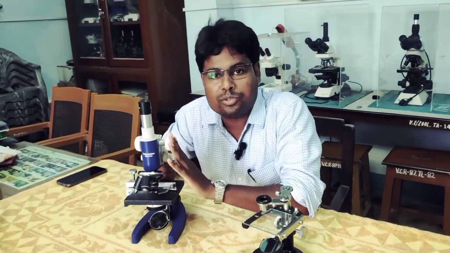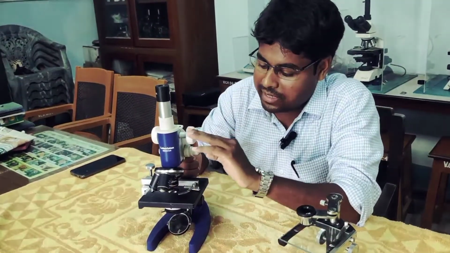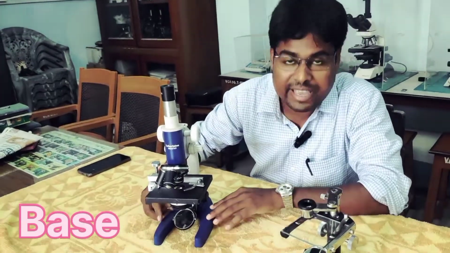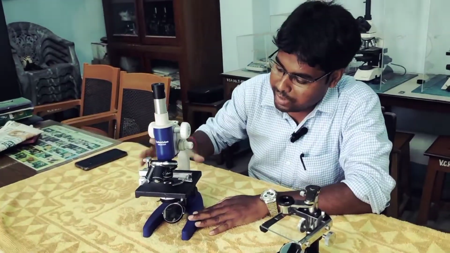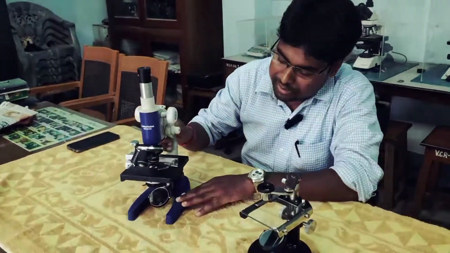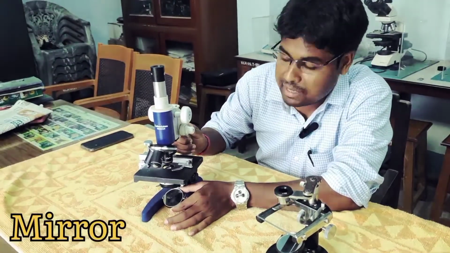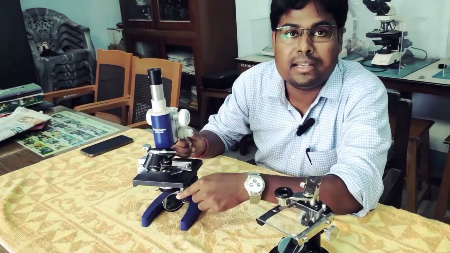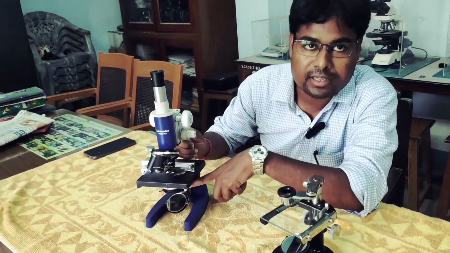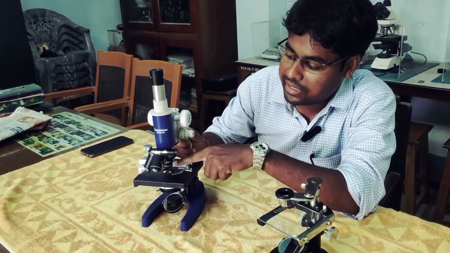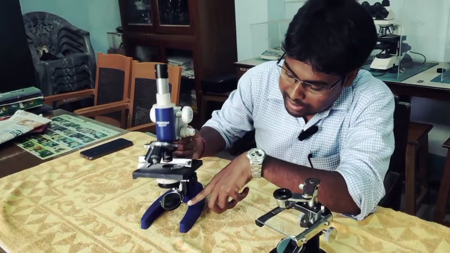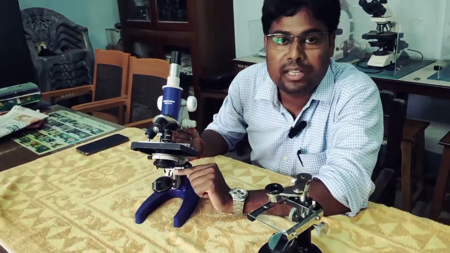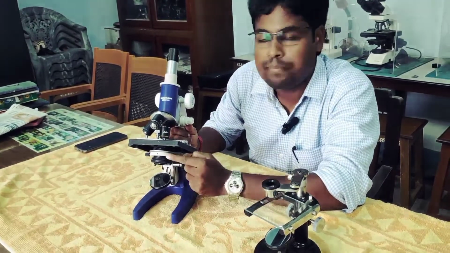This is the compound microscope, and this is the base of this microscope. This blue part is the base on which the total instrument is laid down, and after that this is the mirror. This is the plano-concave mirror, on which the light comes and is reflected into the condenser, and after that it is condensed into the objective lens. So this mirror actually provides the light into the condenser.